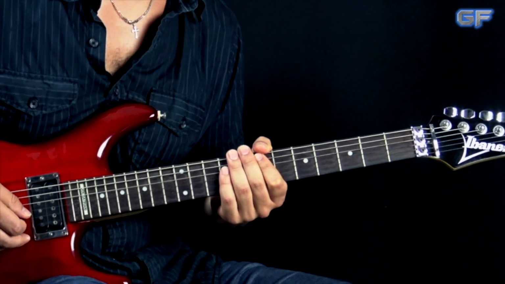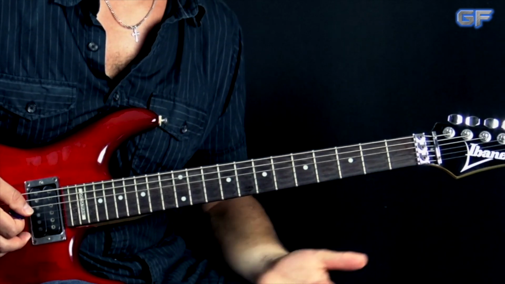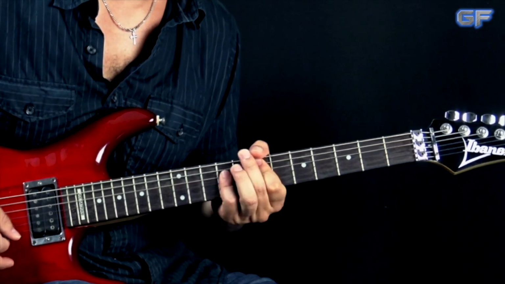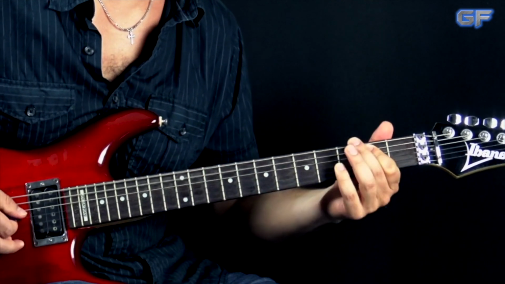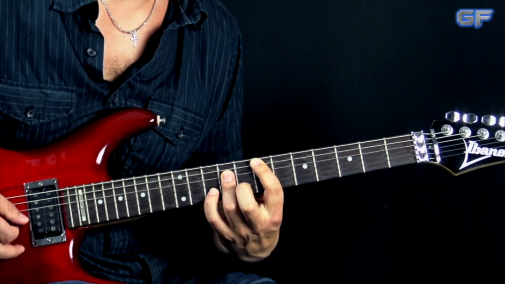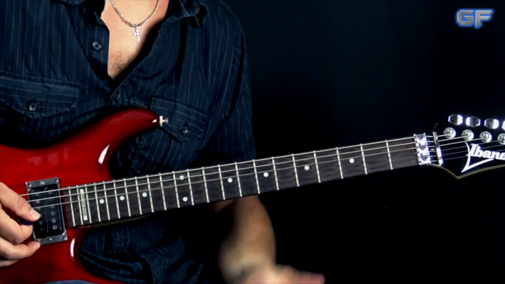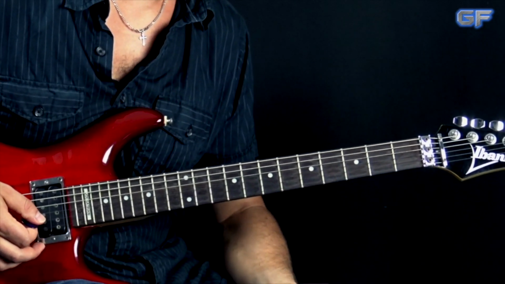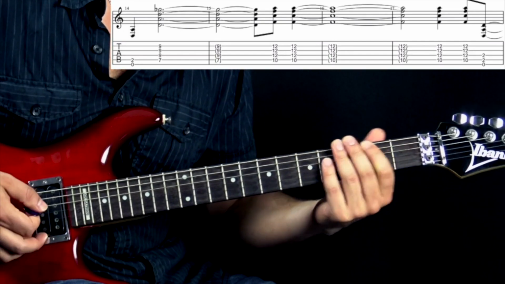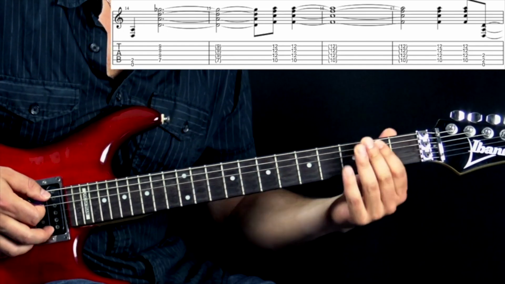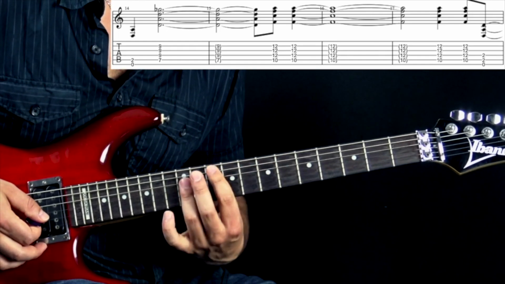Alright, moving on, now we go into the verses, and during the verses we just have a chord progression. So it starts off with. So that's the chord progression during the verses. So it starts off with, first of all, the low E power chord, but then quickly goes to this position right here. So let the chord ring out. Then we go to the G chord.